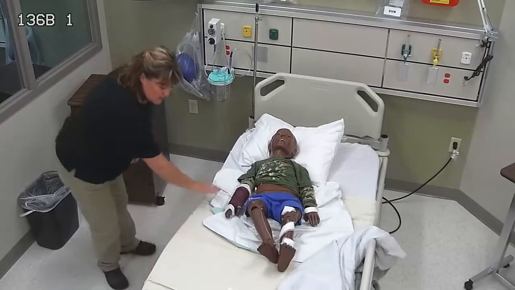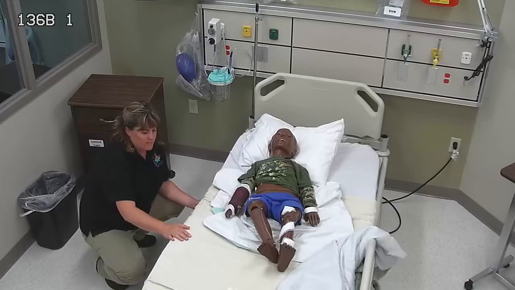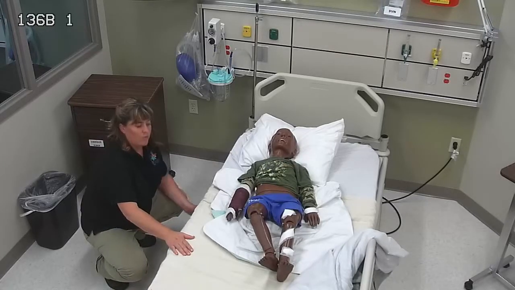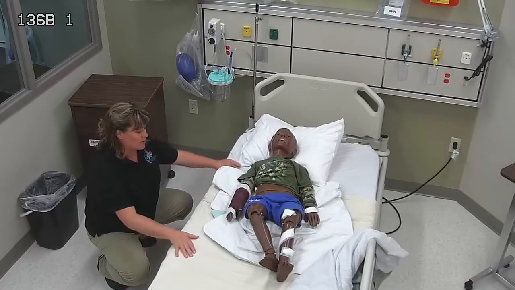Okay. Also, I noticed there is an incline on the foot of the bed, and I want you to see that observation skill. And now we'll lower the foot of the bed also. Overall, the goal is to make sure the bed's low and flat and the bed rail is down.